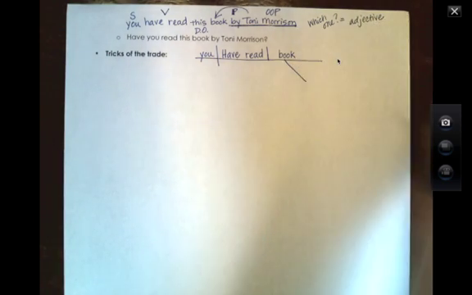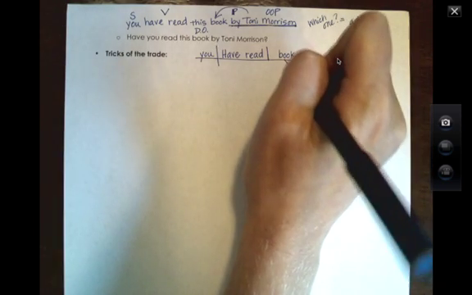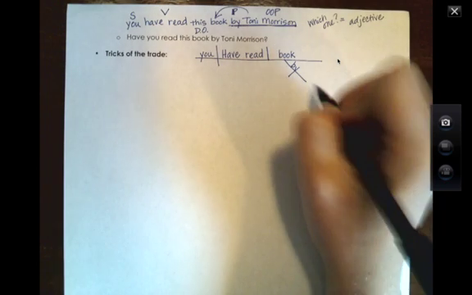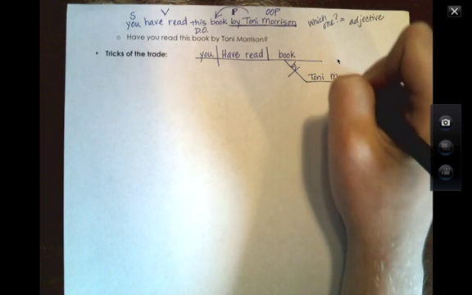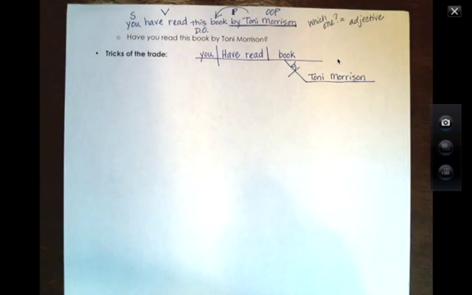So we've got our line for our preposition. And then we have our horizontal line for our object of the preposition. And since Toni Morrison is the name of an author, we're going to diagram that on the same line.